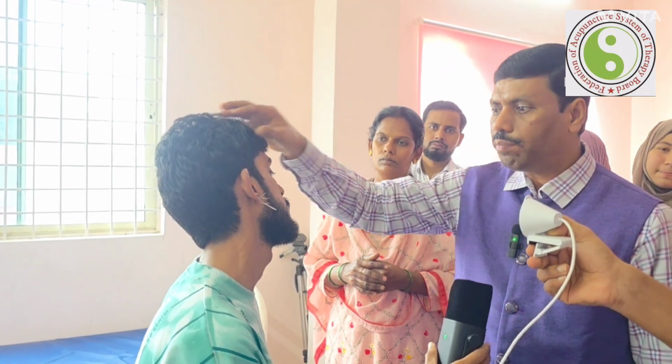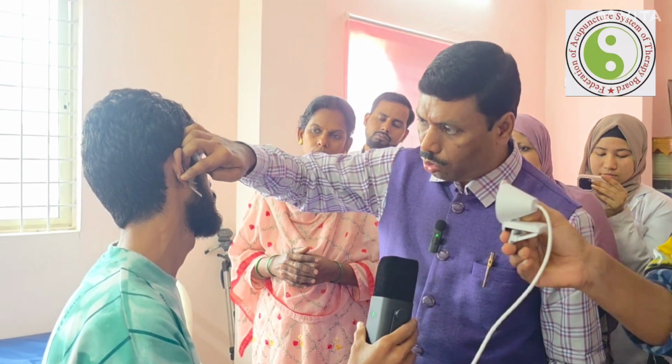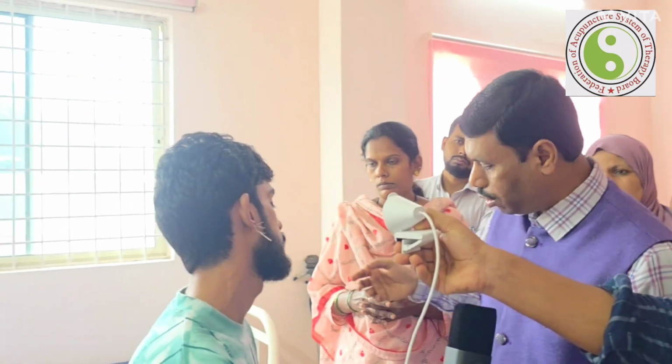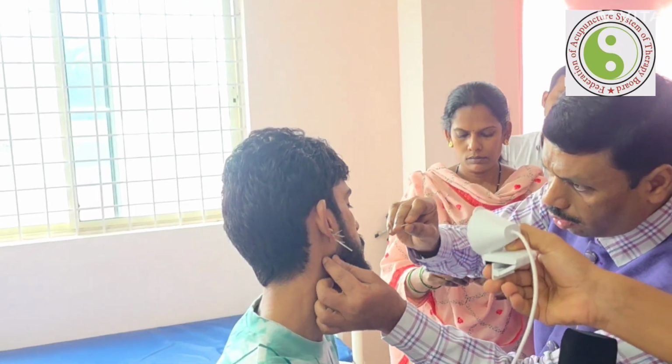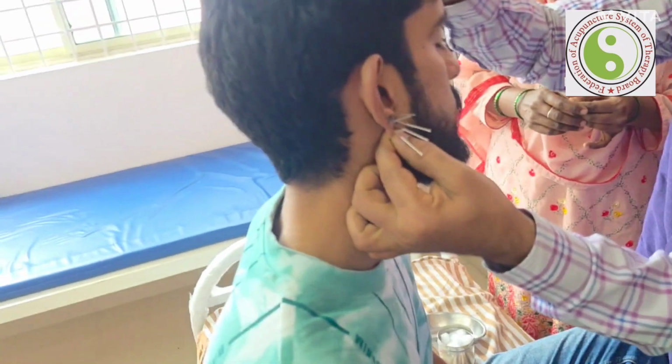Now, of the 9 regions, we selected 6 points, but one more point is also good for tooth extraction. Tooth extraction is the first point, and then the third point is good. Just below this, if you want to apply another tooth extraction or tooth anesthesia point, you just apply this point as well.